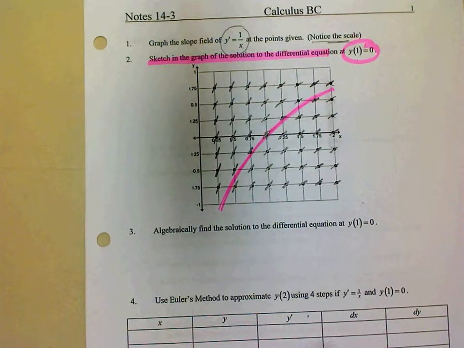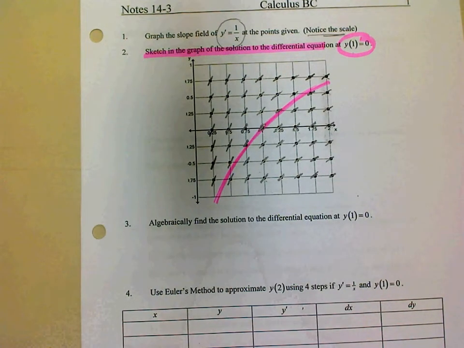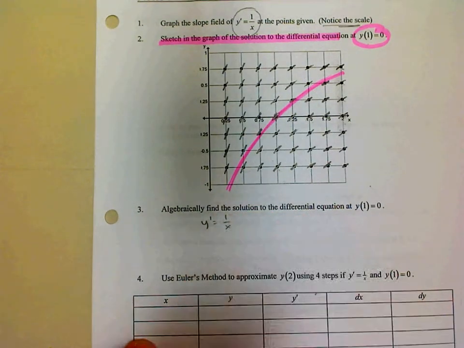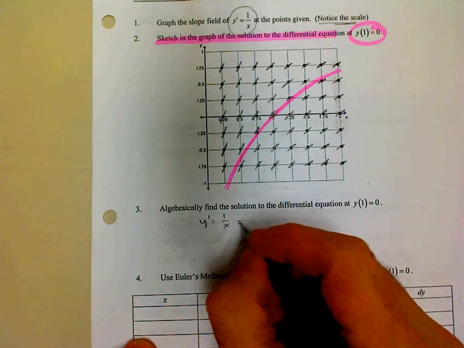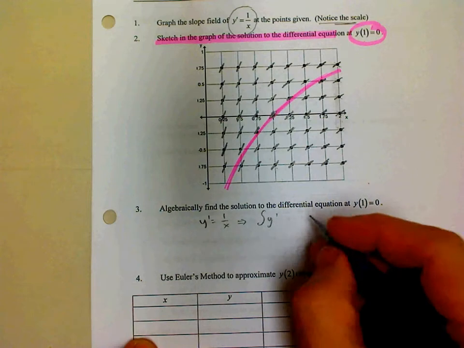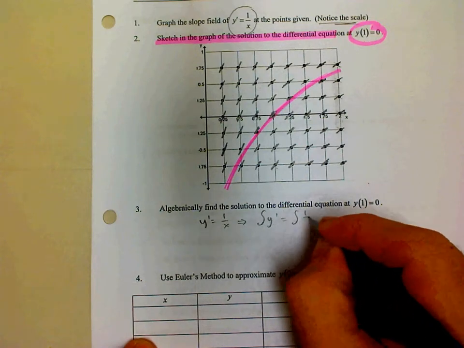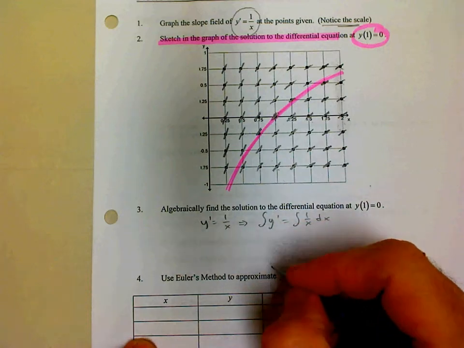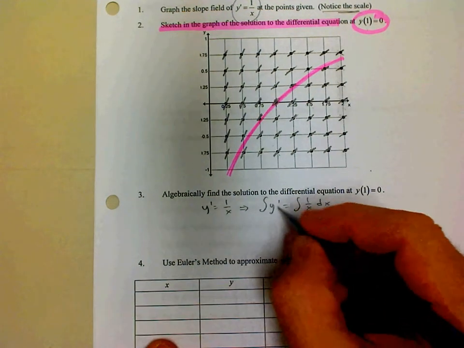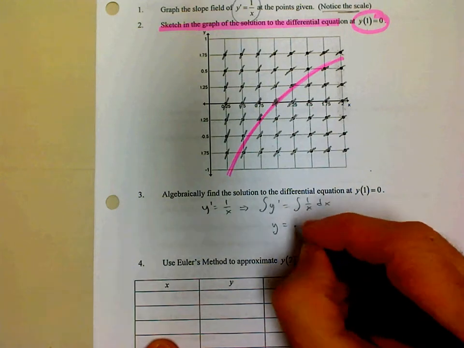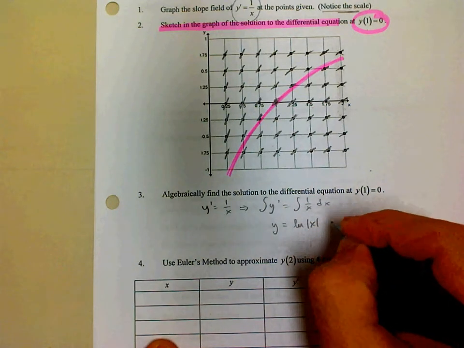Next, let's look down here where it says algebraically, let's find a solution to this differential equation. We're given y prime equals 1 over x, so all we need to do is integrate this, take the antiderivative. The antiderivative of y prime will just take us to y. And then this will be the natural log of the absolute value of x plus our little buddy c.